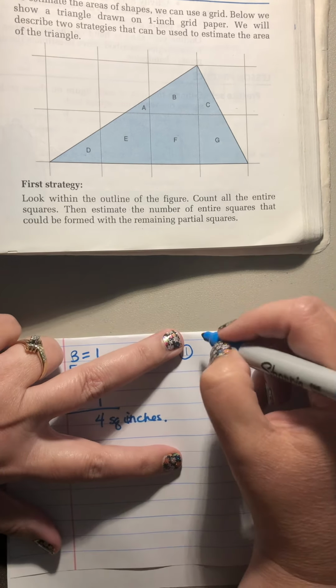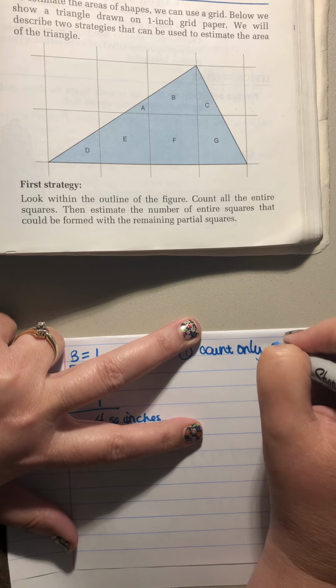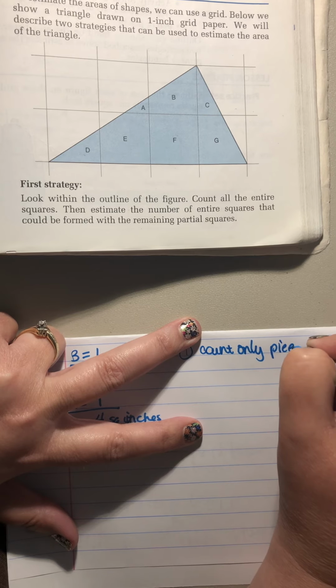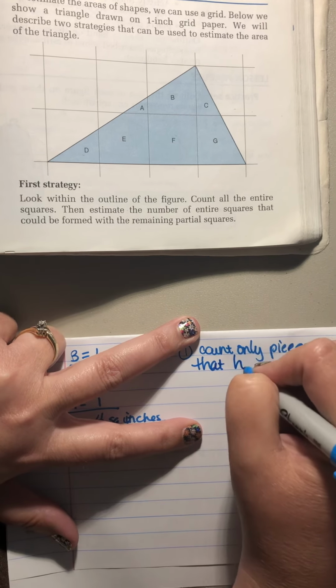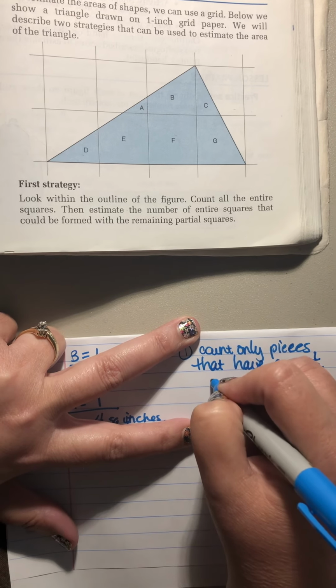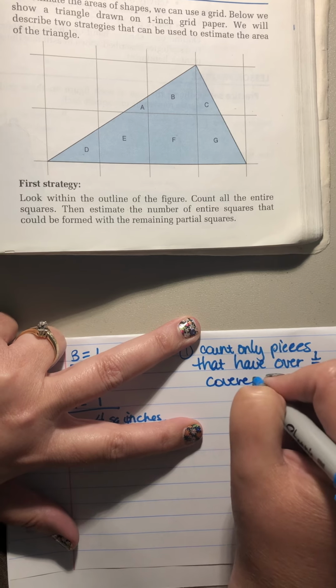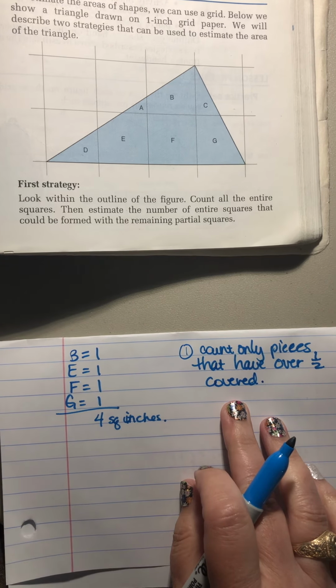Method number 2 is you count only pieces, P-I-E-C-E-S, that have over half covered. Okay, that's your second method. In both ways, I ended up with 4 square inches as my area. Okay?